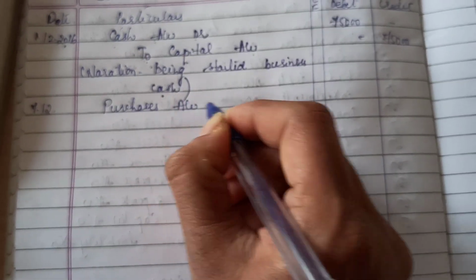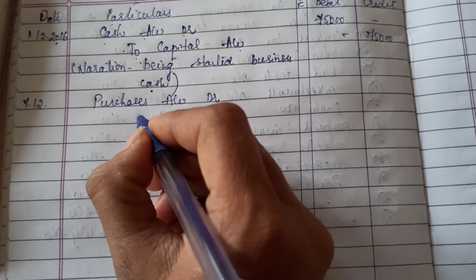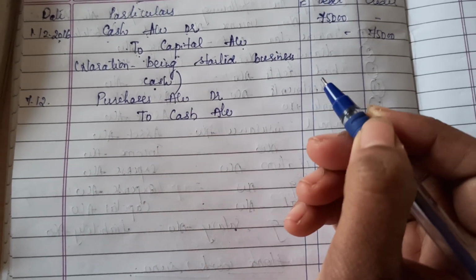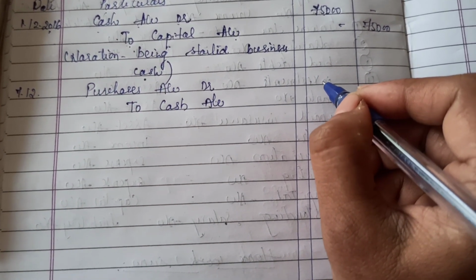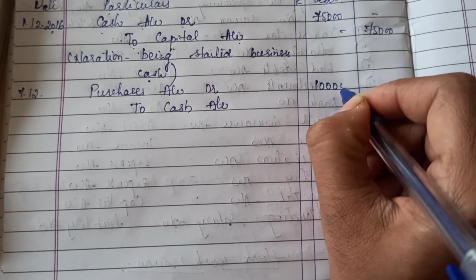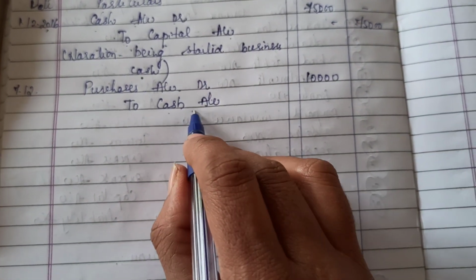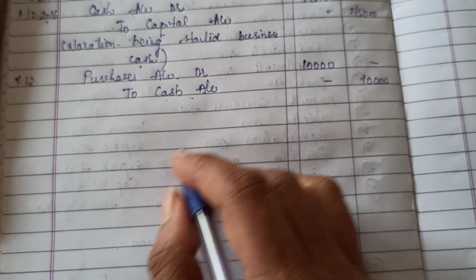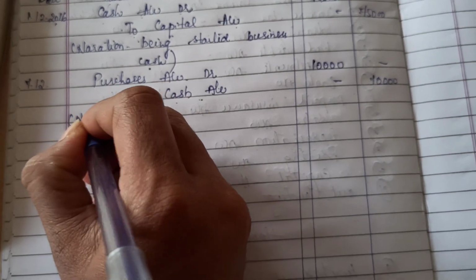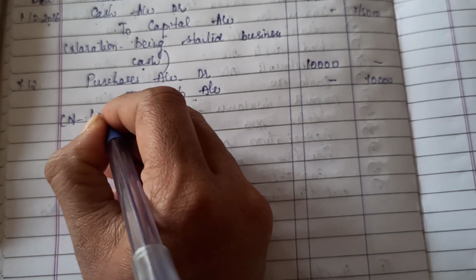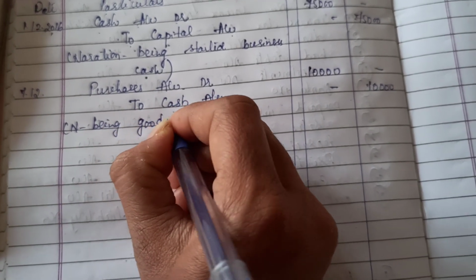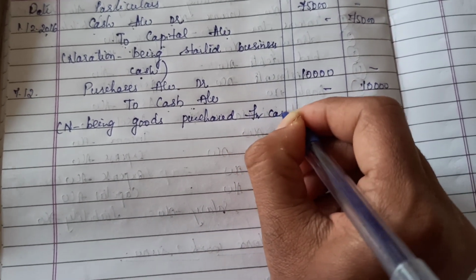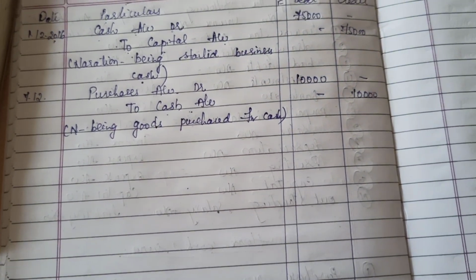So purchases account Dr. What is going out? Cash is going. So we'll write to cash account. Now what is the amount here? It is 10,000. Here 10,000 for purchases debit. To cash is the credit column, and here in the credit column we write 10,000. Then in the same way we write the narration: being goods purchased for cash. That is the narration, the explanation of this particular journal entry.